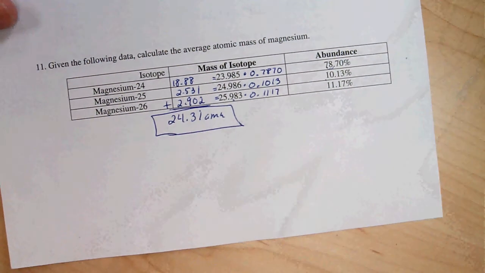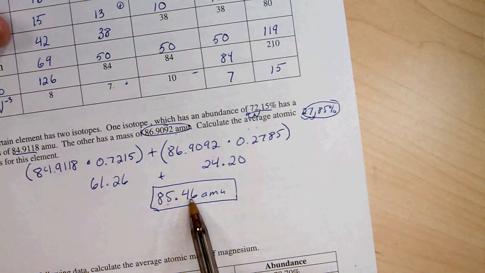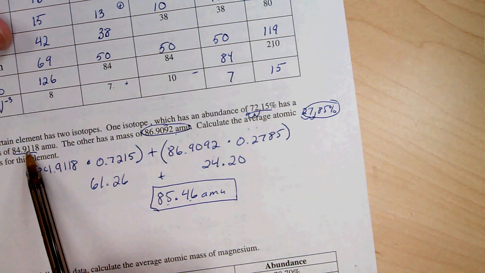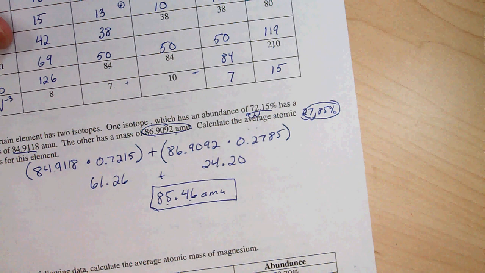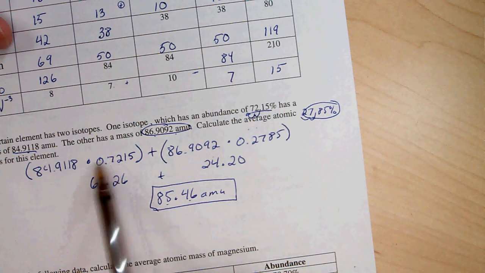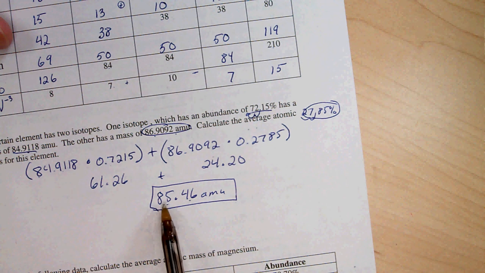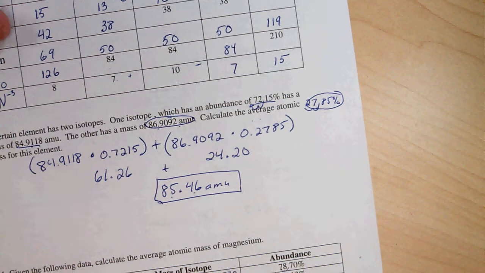Not bad. I should repeat that same thing for this problem up here. I got 85.46, somewhere in between 84.9 and 86.9, just to make sure my average is in the middle. And we had 72% as our most common, so it should be closer to 84.9 than it is to 86.9, and it looks like it is. All right.